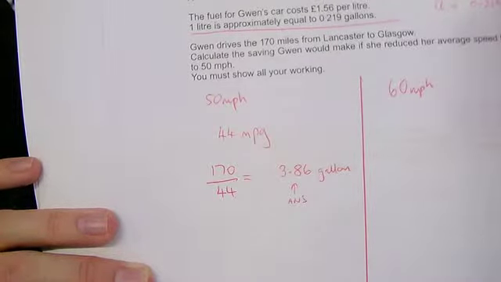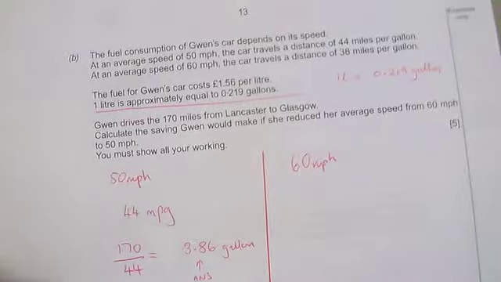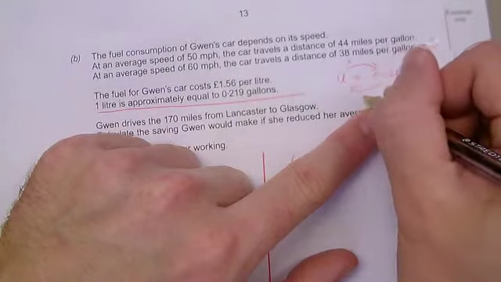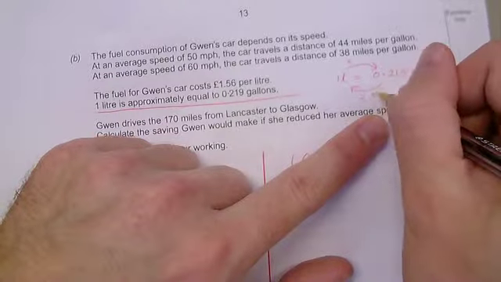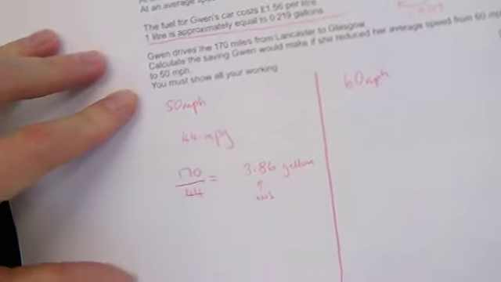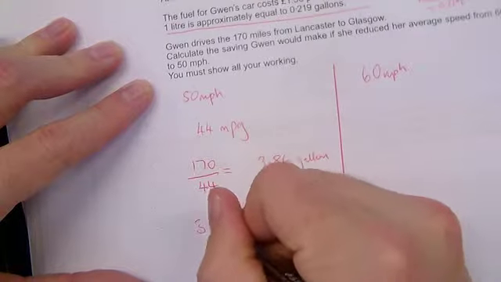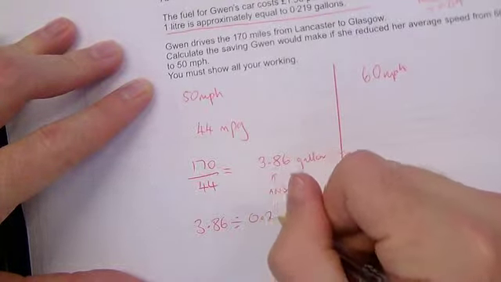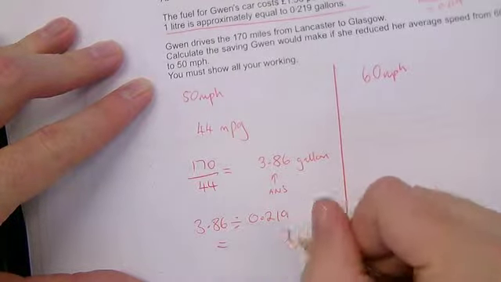How do I change gallons to litres? So you can't see quite what I'm doing here, can you? Well, to change litres to gallons you times. To change gallons to litres you divide by that number, by 0.219. So I need to do this one here, 3.86, or that answer before, divided by 0.219. And that will tell me how many litres I've used.